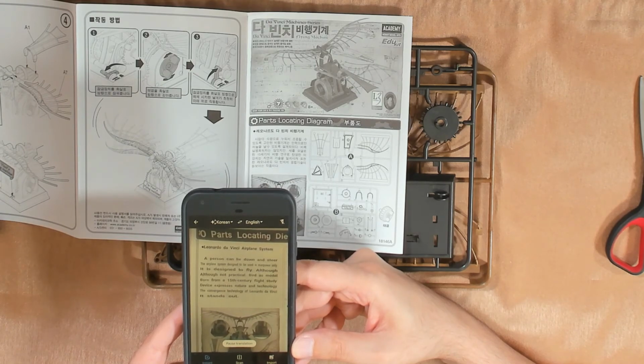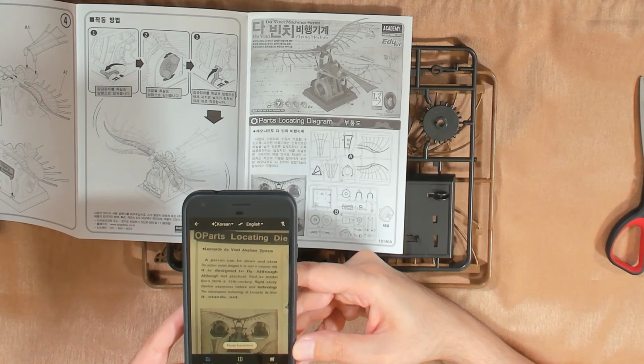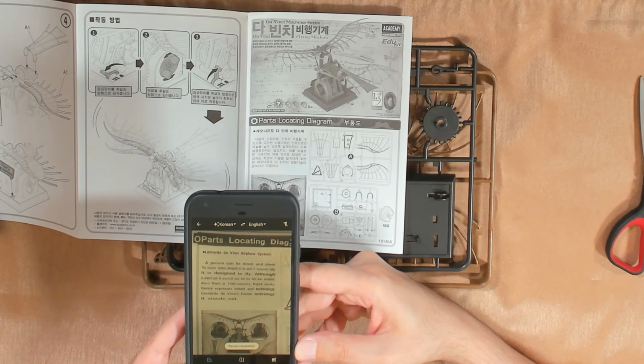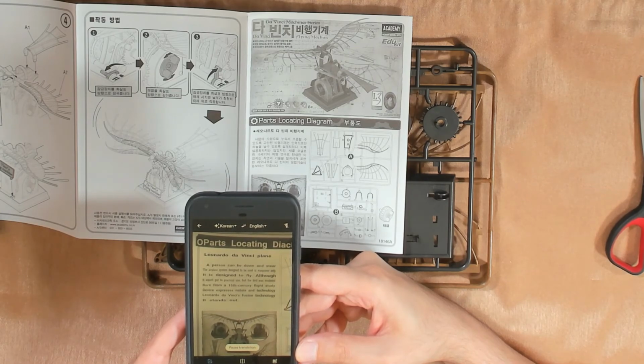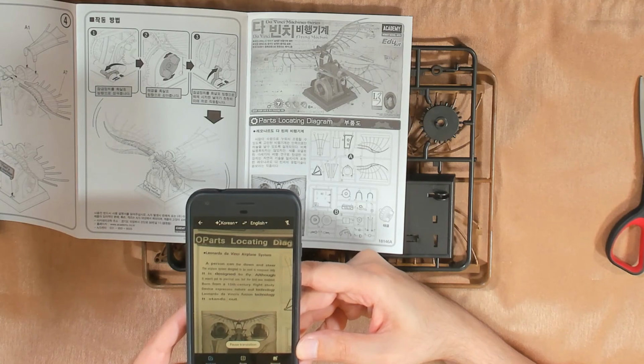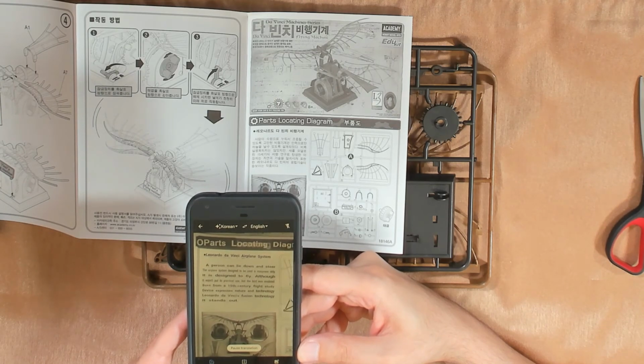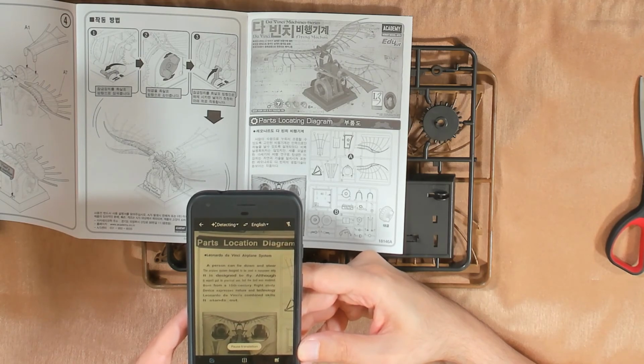Okay. Can you decide what you want to say? Although it wasn't put to practical use. Why does it keep changing? But the bird was modeled, born from a 15th century flight study device, expresses nature and technology. Leonardo da Vinci's fusion technology, the convergence technology of, it keeps changing it. Combined skills, it stands out. Okay, so yeah, that's how Google translates. So we understood what it says, right?